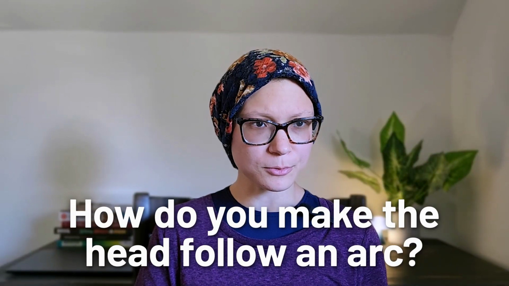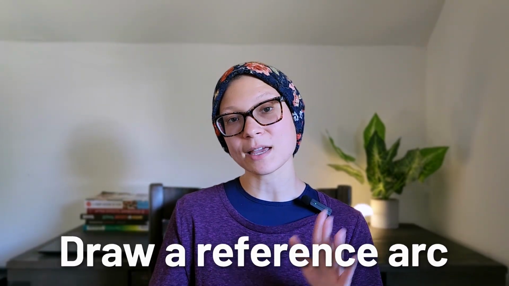And there's also the question of how do you even make the head follow its arc, because you can't attach it to the middle of the face. There's no way for you to keep your head going because it's this big thing. And I've got a very simple solution to all of this. The easiest way to make the arc for your head work best is that you're going to want to draw a reference arc. Don't try to do it from memory. I've been there, I've done that. Memory is great, but it does fail you sometimes.